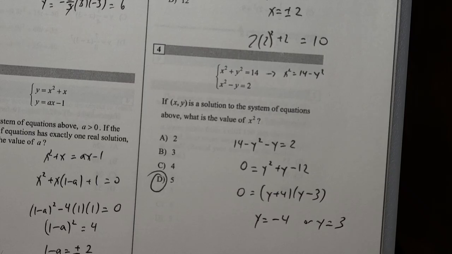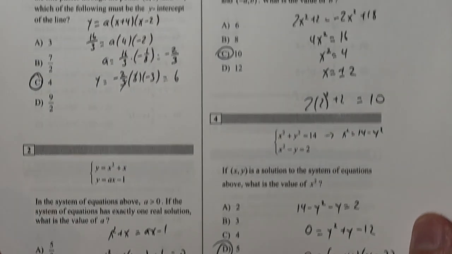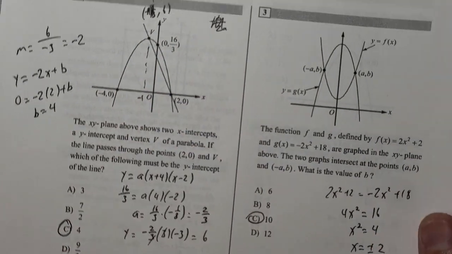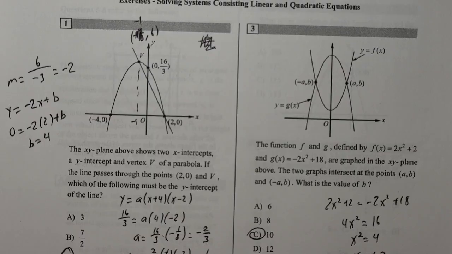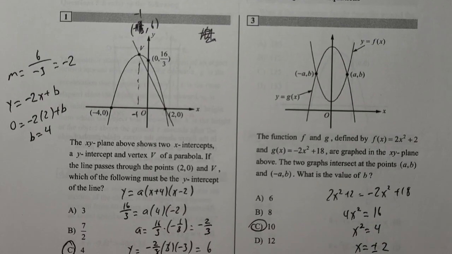Okay, that's it for this video. Hopefully you found it helpful, especially if you got stuck on this one. Hopefully my thought process helps clear things up. And this is how you should be thinking about the problems.